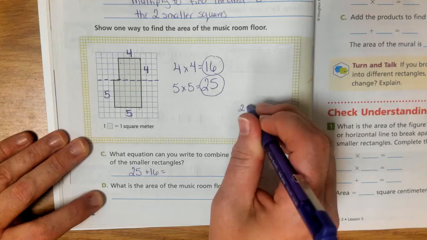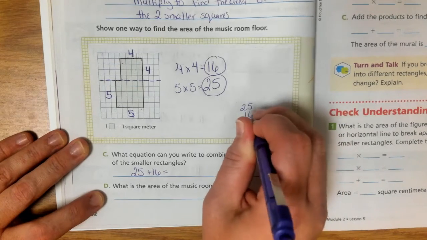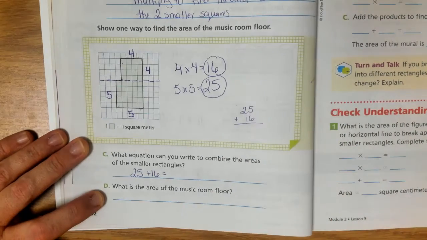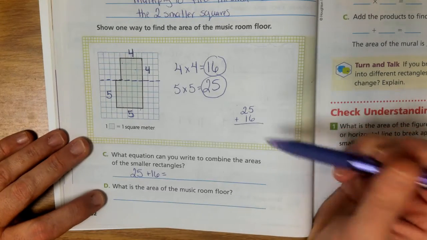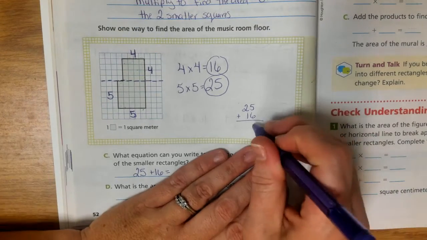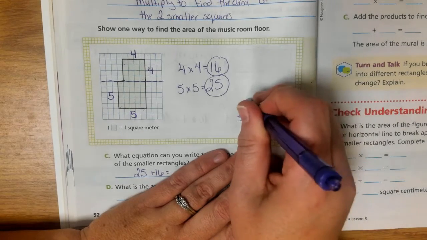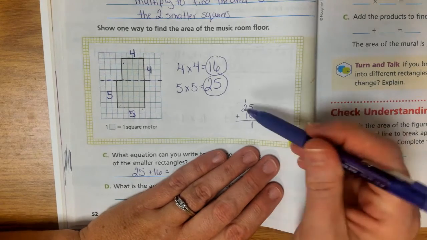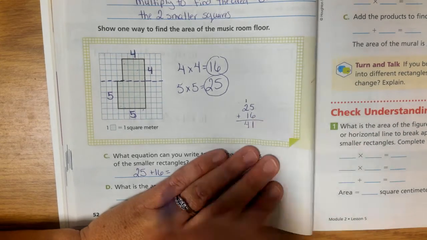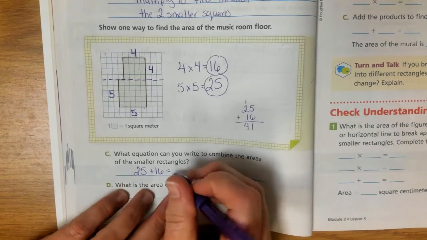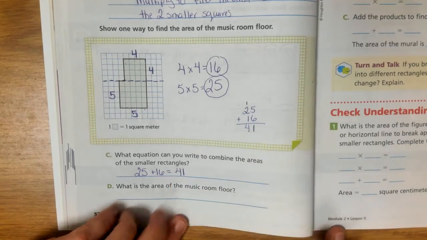I'm going to use my space up here because I've got all this white space to do my addition. 5 plus 6 equals 11. Regroup my 1. 1 plus 2 is 3. 3 plus 1 is 4. So it would be 41.